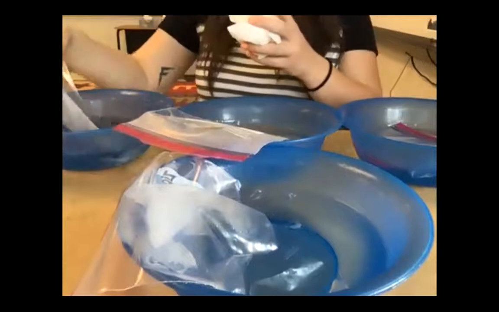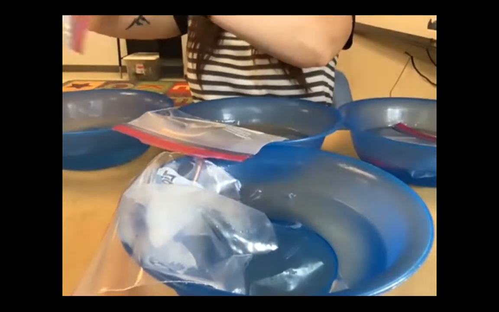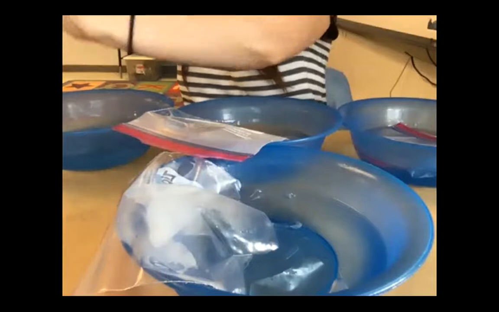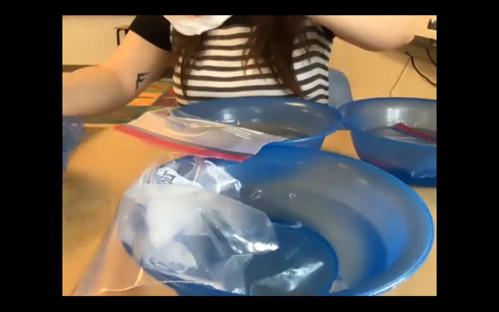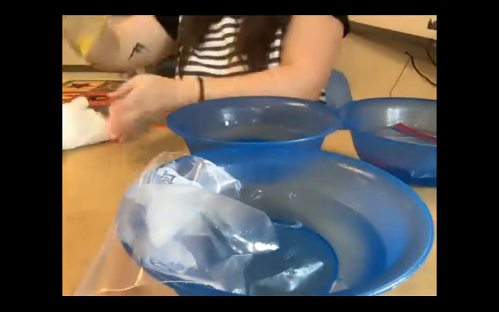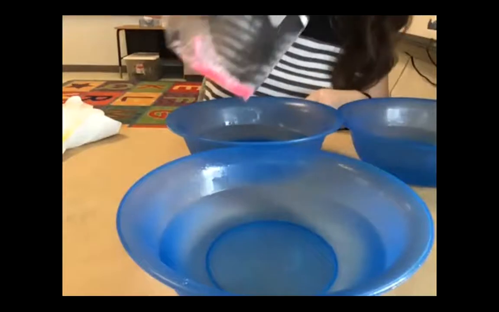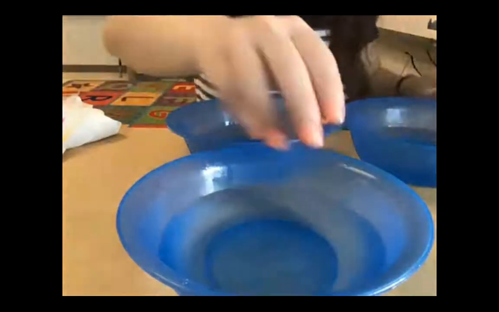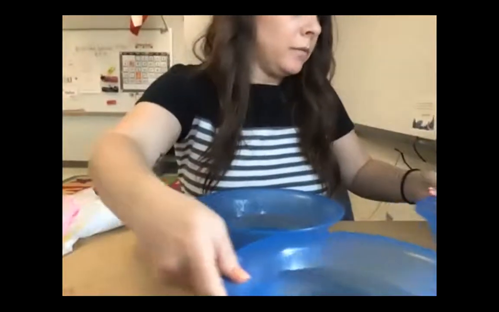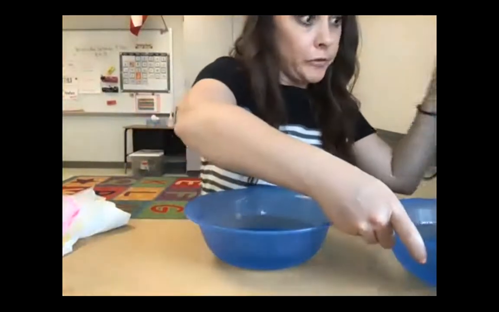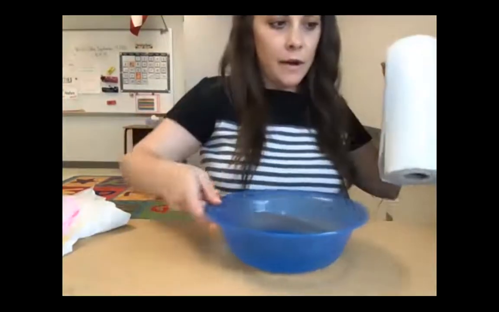All right, so this is what I'm going to do. I'm going to take the objects out. I'm not going to show them to you just yet. I'm going to dry the bags off so I don't make a big mess on my table. And then, oh my goodness, look at that butter. And then we will talk about them. The ice and the candle. Wow. All right, let me move these bowls of water out of the way so I don't spill. Because you know Miss Seal spills all the time.